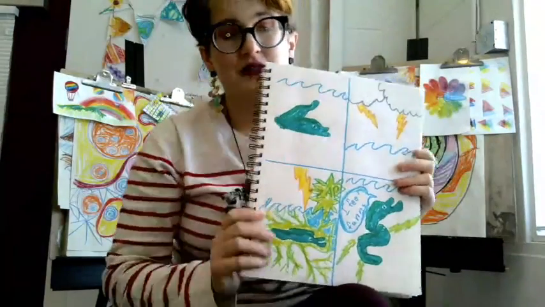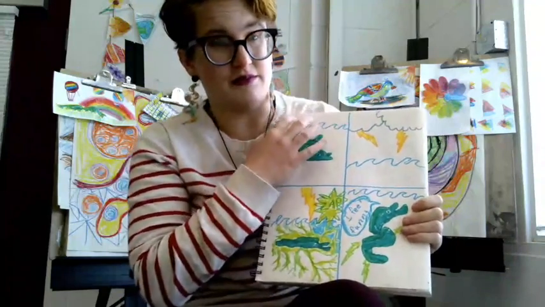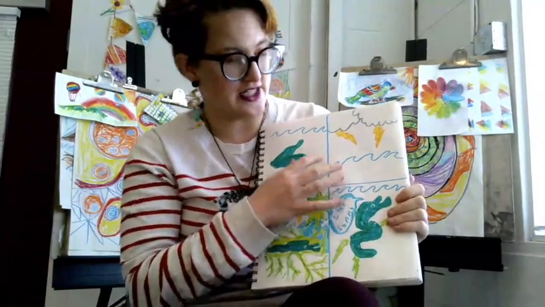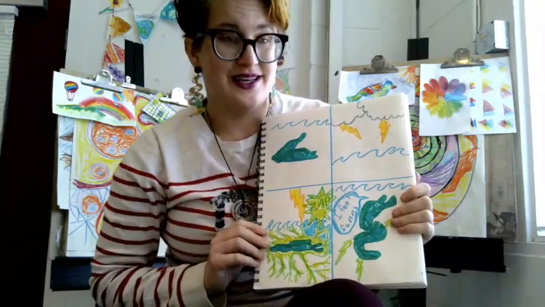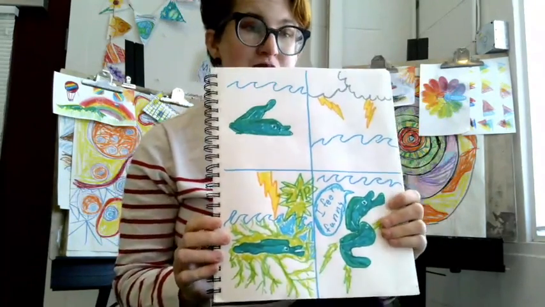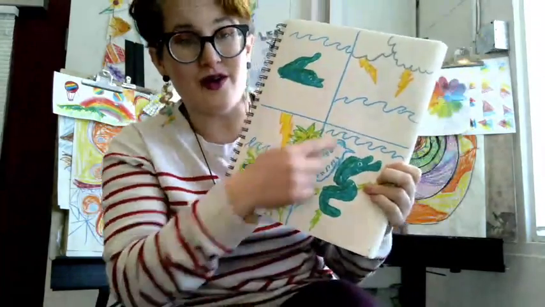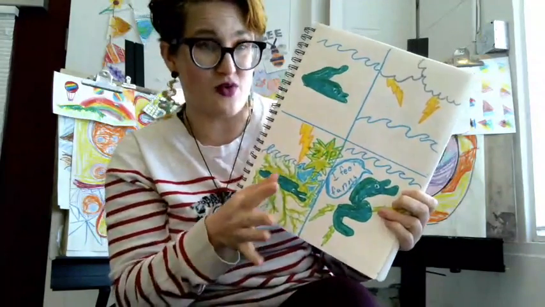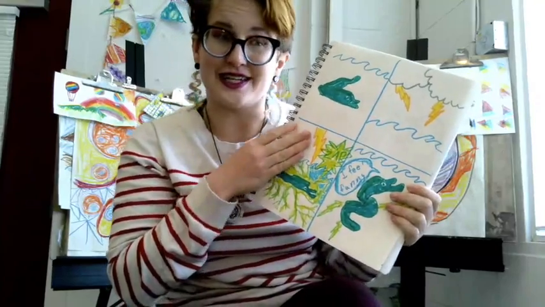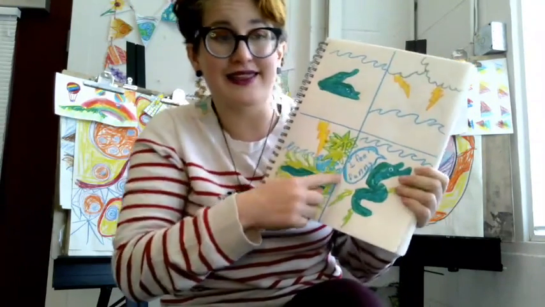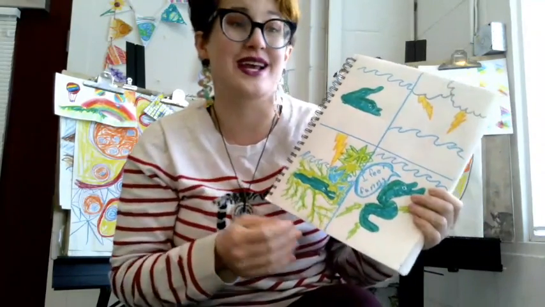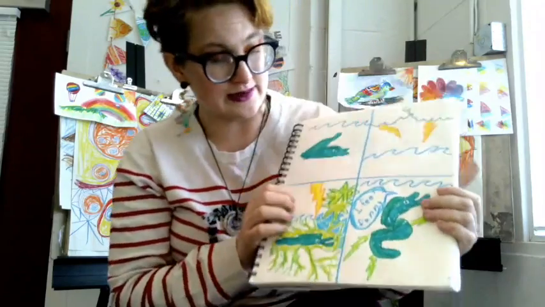The first one is the panels. Usually if you see a comic, the moments in the story are divided into little boxes. Like in this one I made, I started by drawing some boxes for the story. That was the first thing I did, was draw this line and this line to divide my paper into different moments for my story.